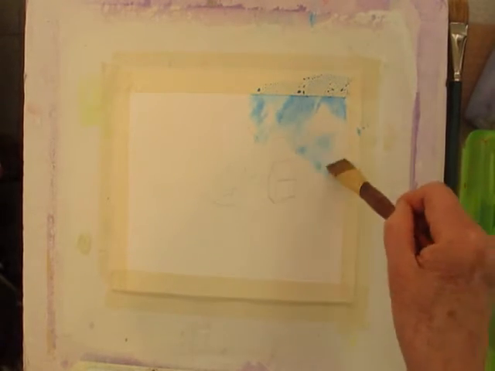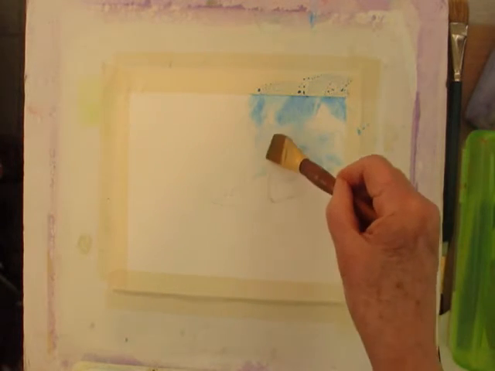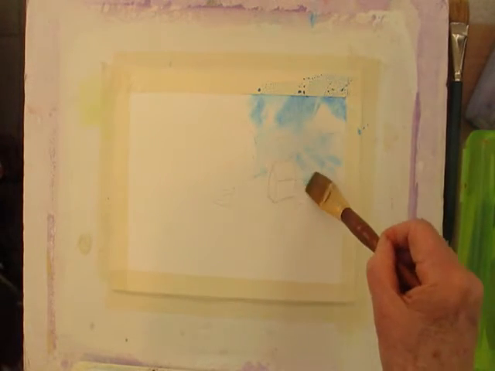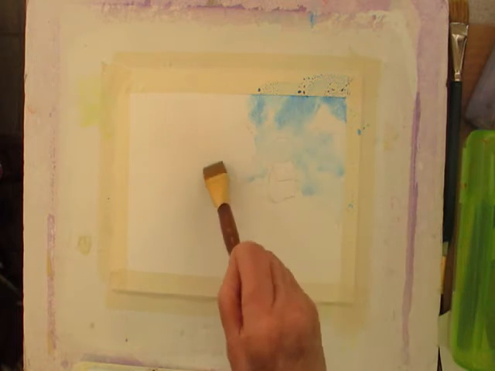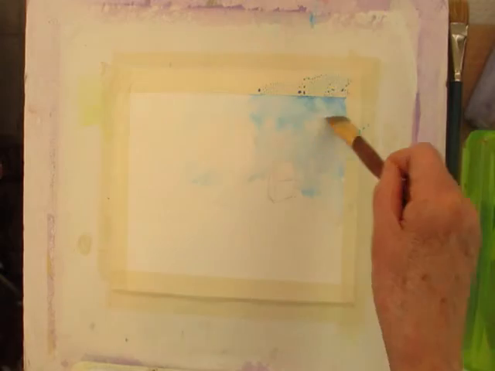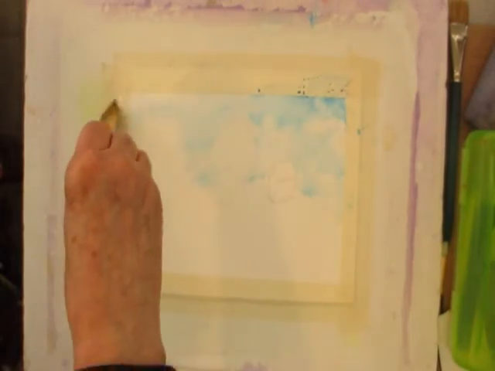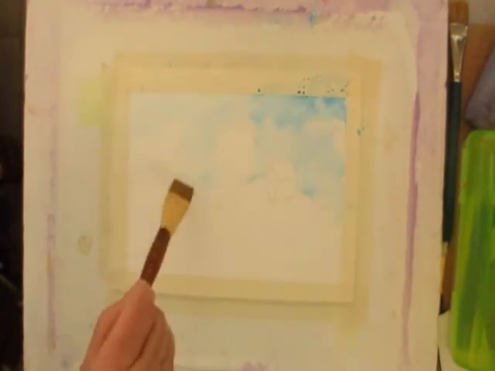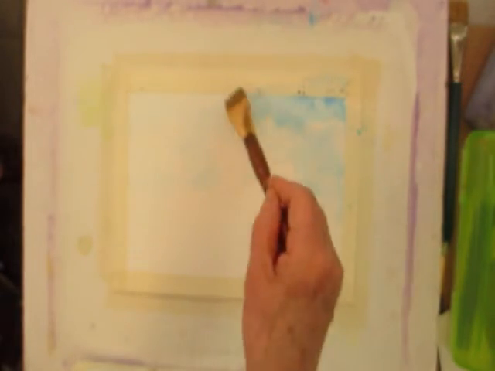Bringing some of that down here, avoiding my little barn. Kind of just splashing it on.